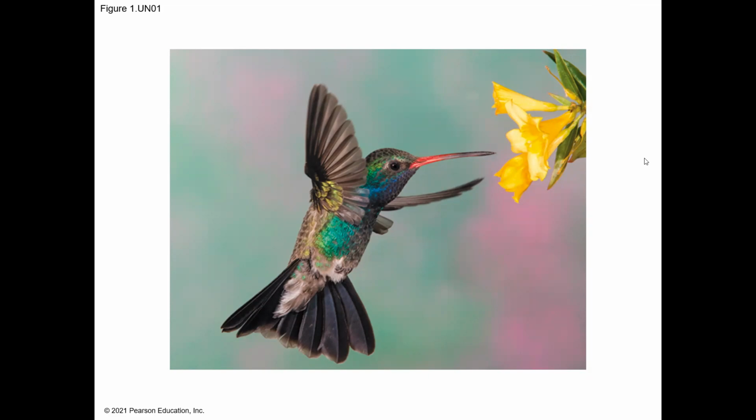So you guys can see that in this image, there is a hummingbird and probably a honeysuckle flower. And so it just goes to reiterate the idea that structure and function go hand in hand, and that structure influences function. So the structure of this honeysuckle has affected the structure of the hummingbird's beak. It's evolved to be long and slender, and it's able to reach inside to the bottom of those flowers.